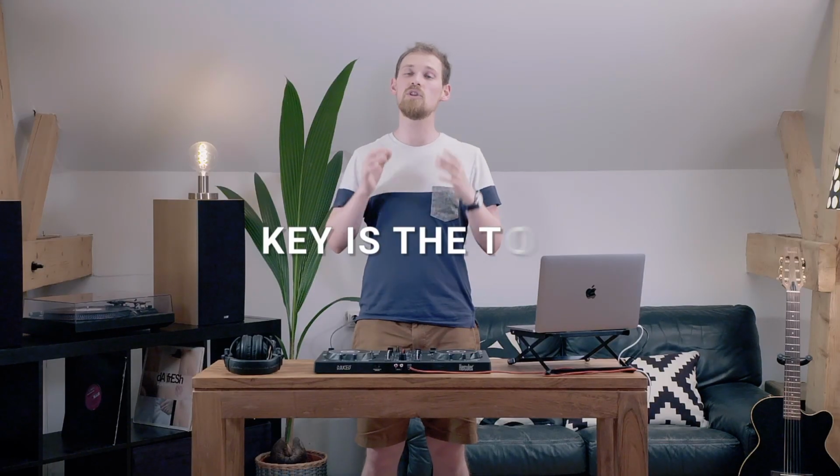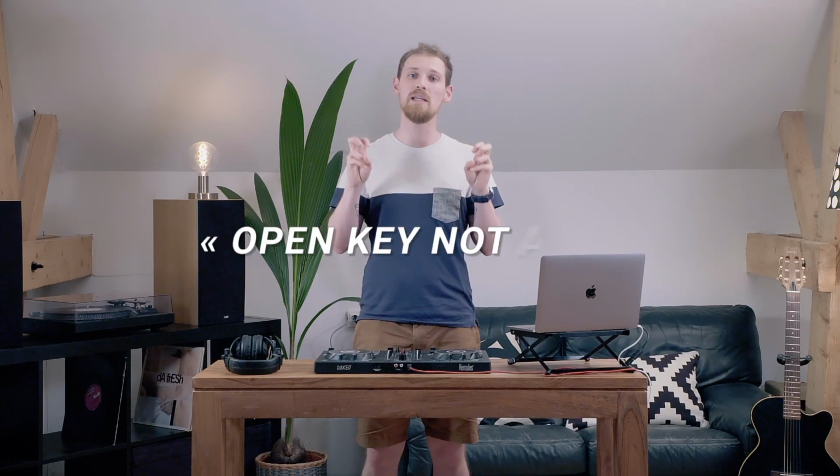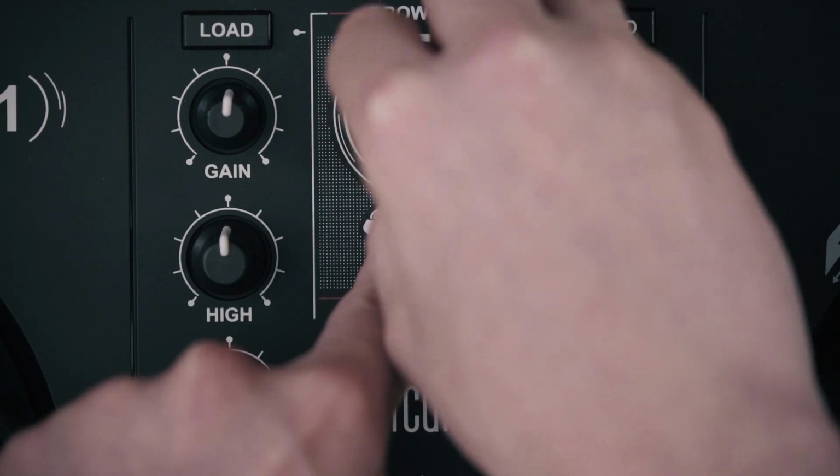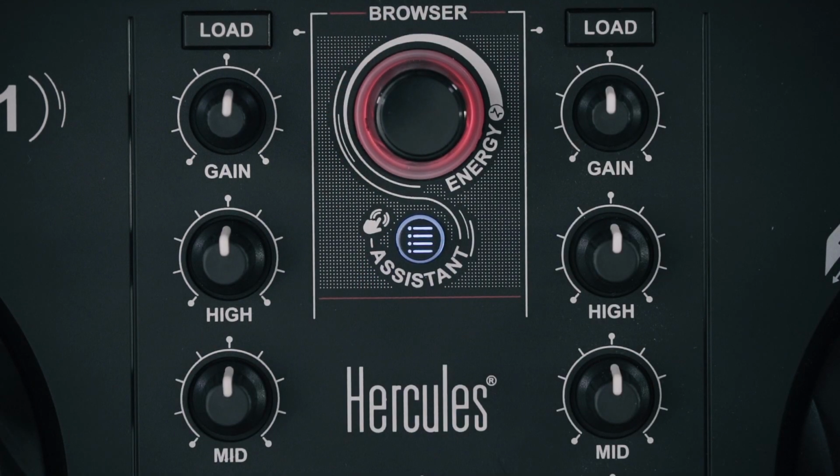The key is the tone of a song. DJUCED displays the key in the Open Key notation. With this notation, mixing two tracks with the same key number will result in a harmonic mix, and mixing with a difference of +1 or -1 in key number will still sound good. The energy measures the danceability of a song. It ranges from blue, which symbolizes a cold track, to red, which symbolizes a hotter track.